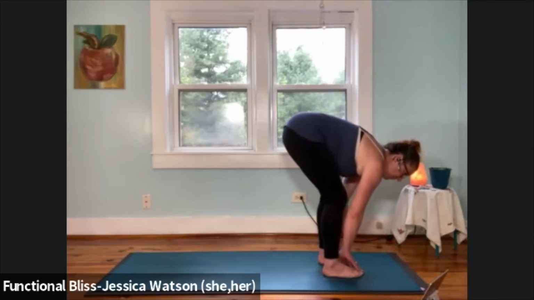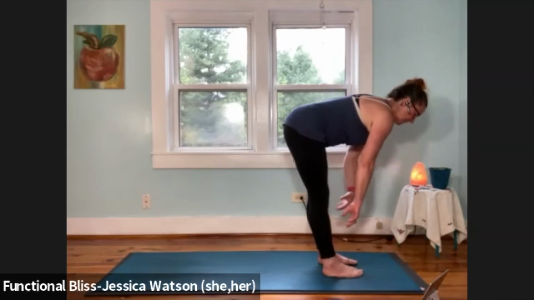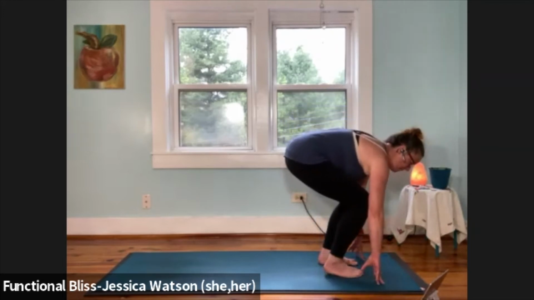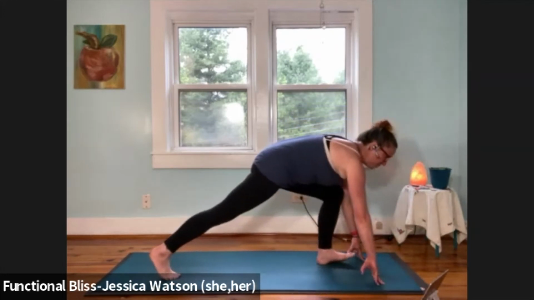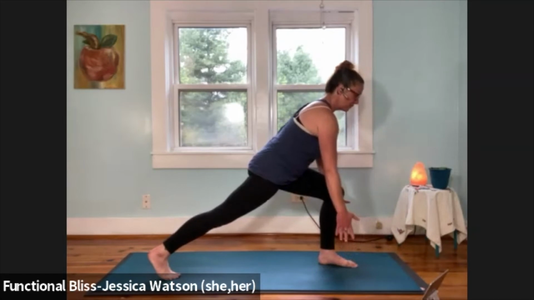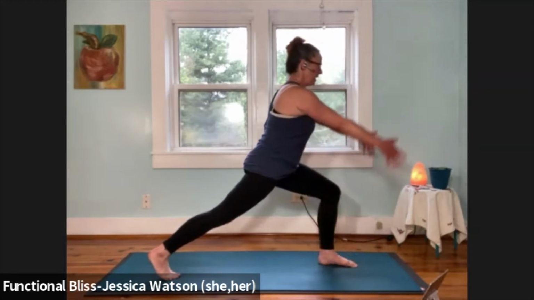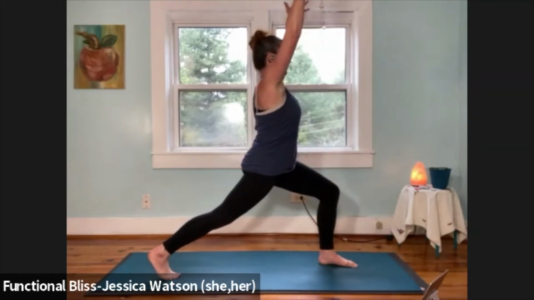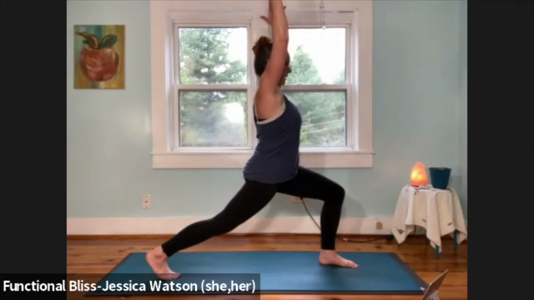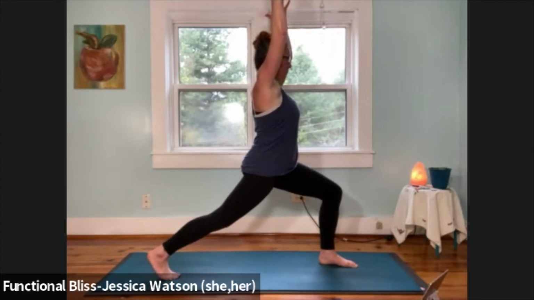Inhale, half forward fold. Exhale to soften down, stepping the right leg back. We're going to come through a runner's lunge up into a crescent lunge, but check your balance first. So lift your fingertips away from the floor. If it feels available and your legs are feeling stable and strong, lift the arms up. But from this crescent lunge, we're going to open up into a warrior two.